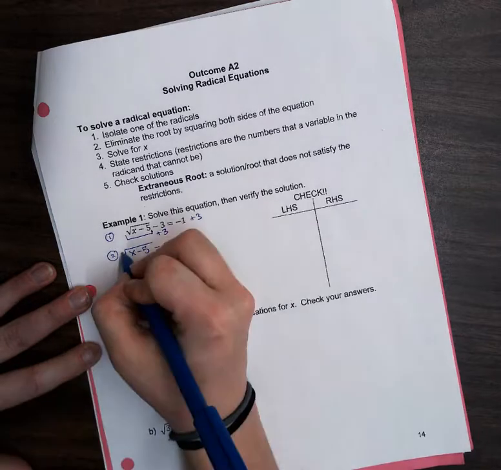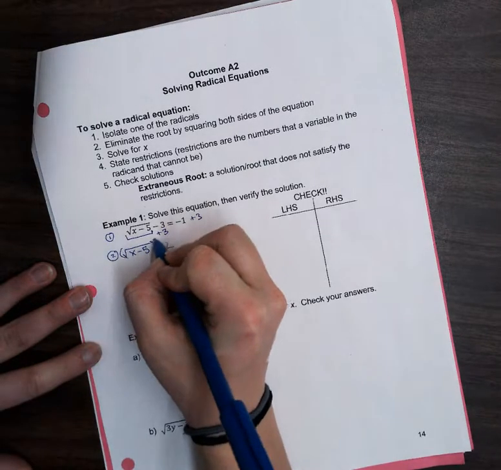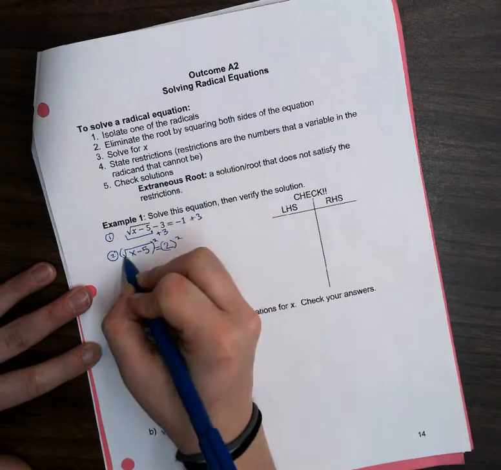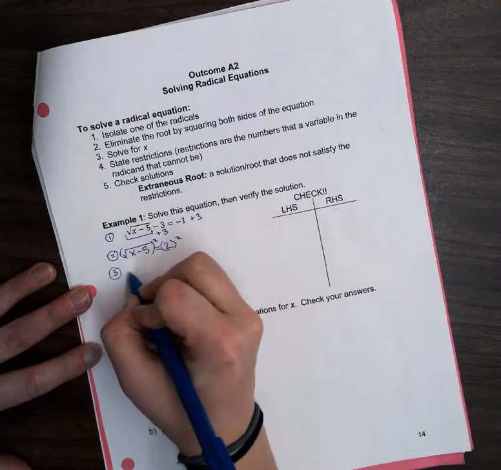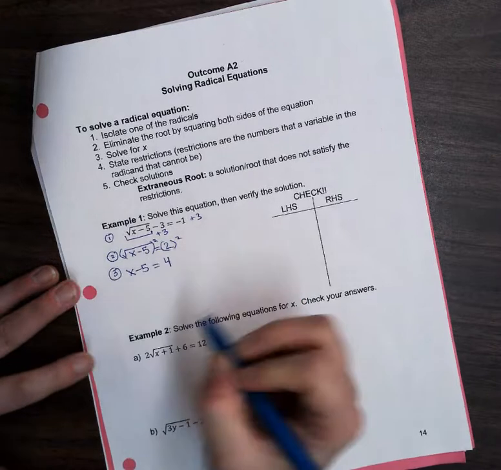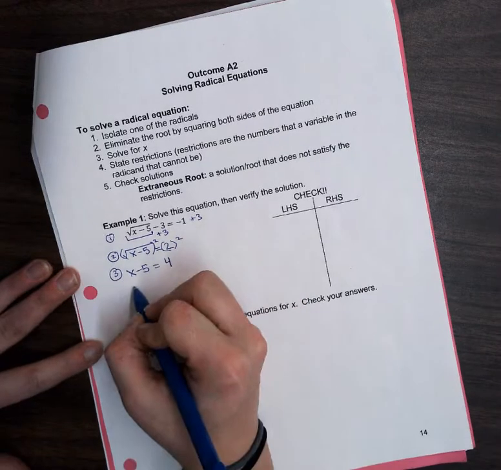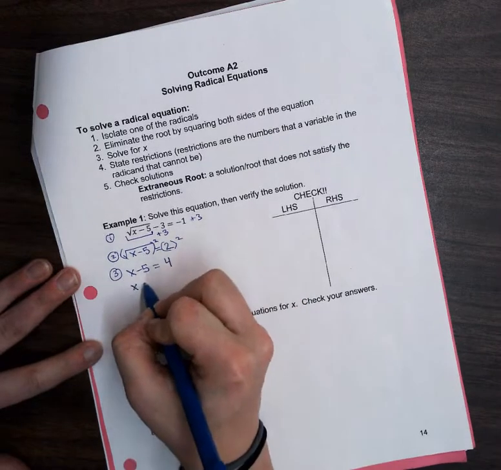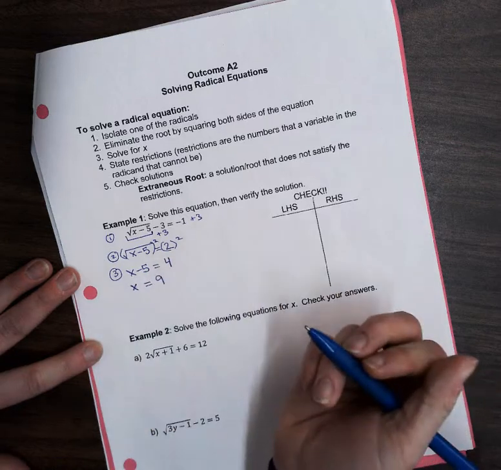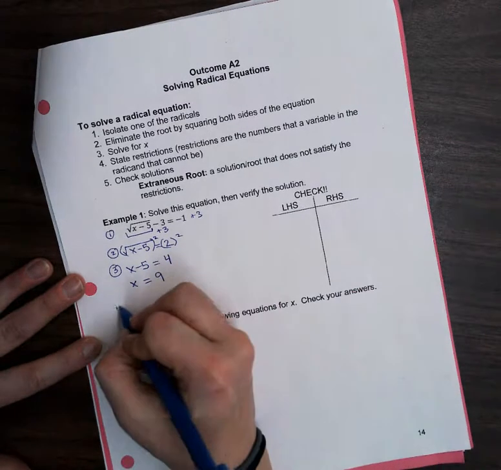And then we are going to square both sides. So when we square a square root, we get x minus 5, the square root disappears, equals 4. And we'll do a little bit of algebra, so we'll add 5 to both sides, and we get x equals 9. Okay, now before you go any further, make sure you state your restrictions.